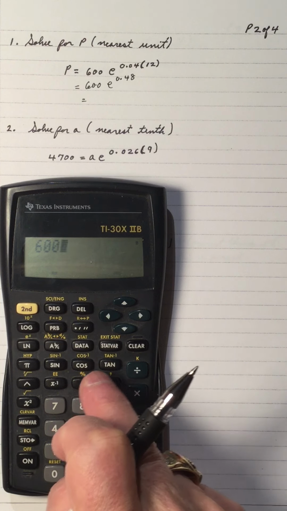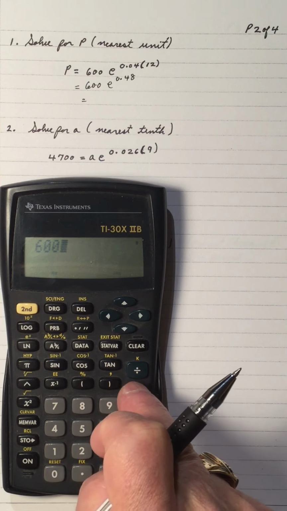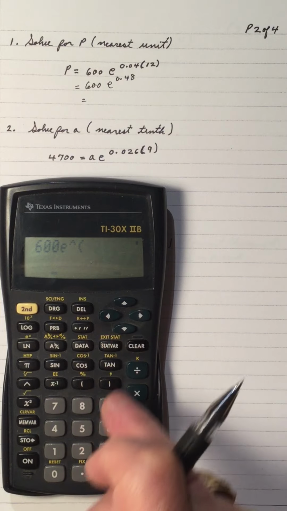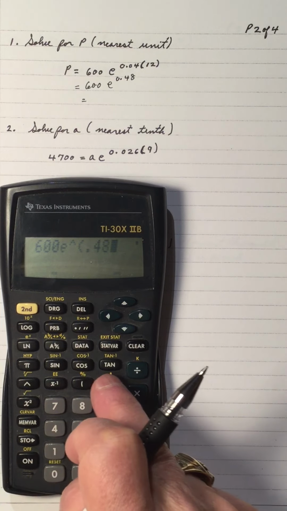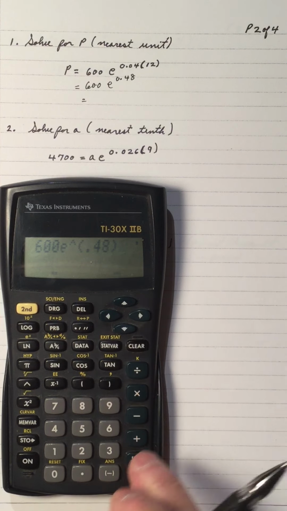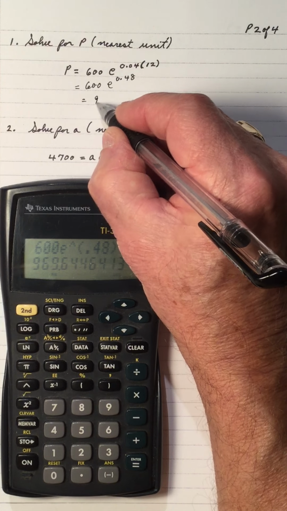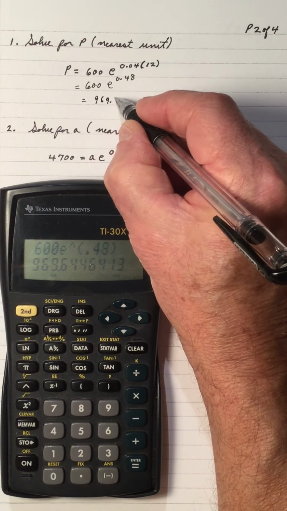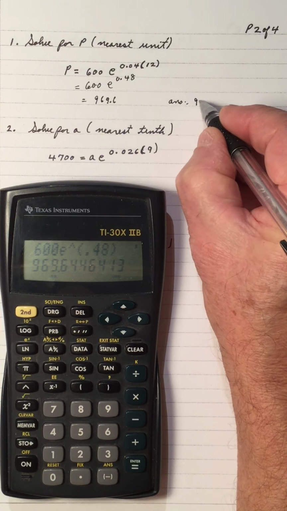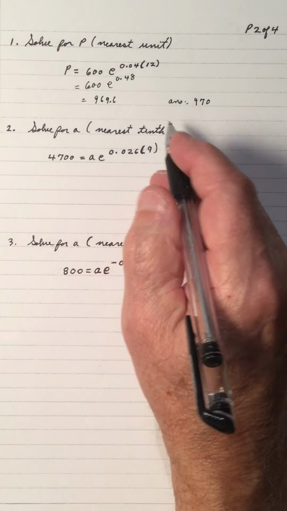So we have 600 and an e, so I can just put the e in and raise it to the 4.8. So there's 600 e to the 4.8. That gives us 969.6, and so the answer to the nearest unit is 970. Okay, let's do another one.